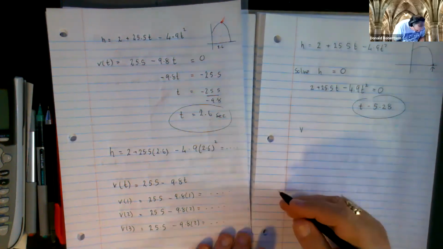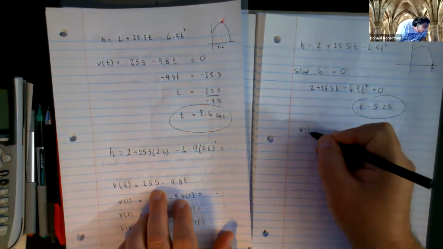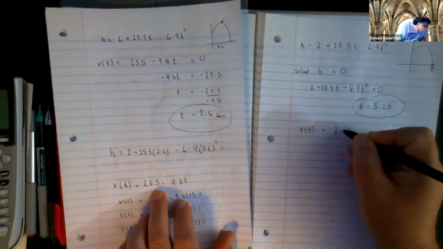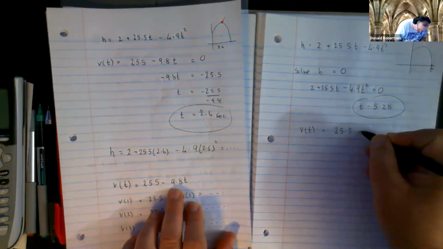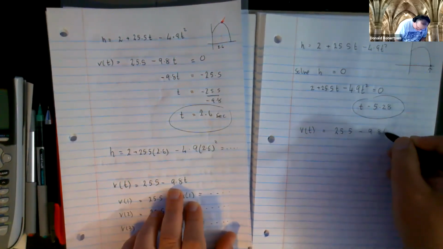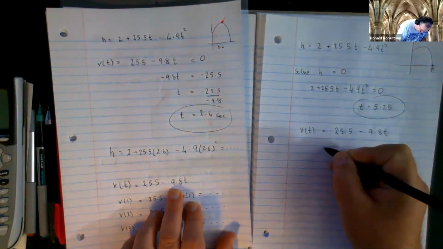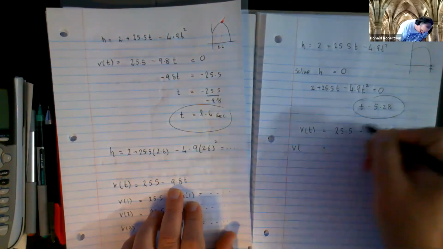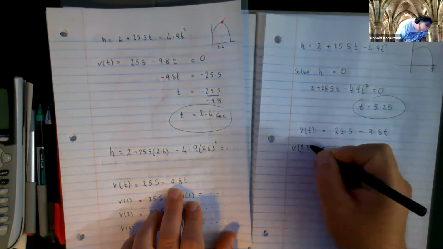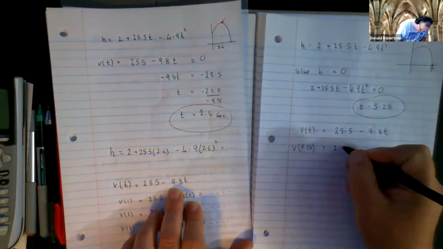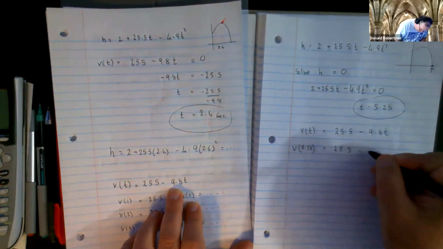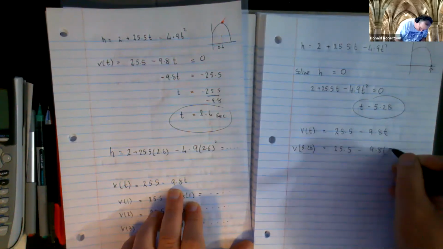Now, the velocity at time t is 25.5 take away 9.8t, right? And so the velocity at the 5.28 mark is going to be 25.5 take away 9.8 times that.